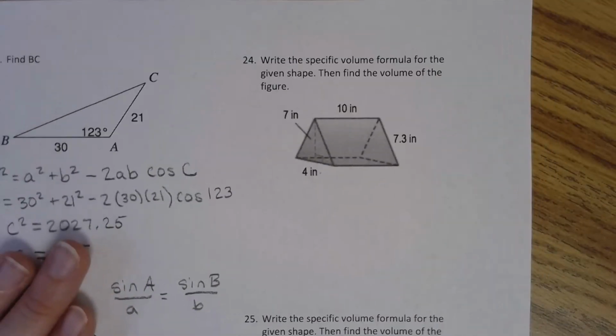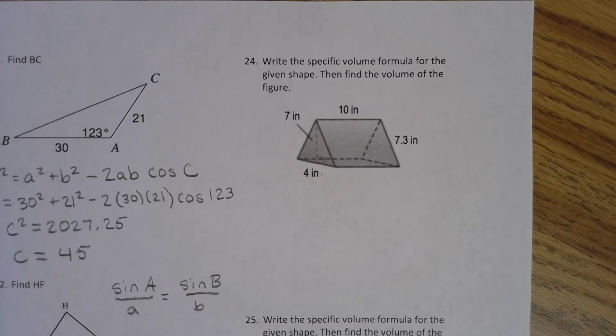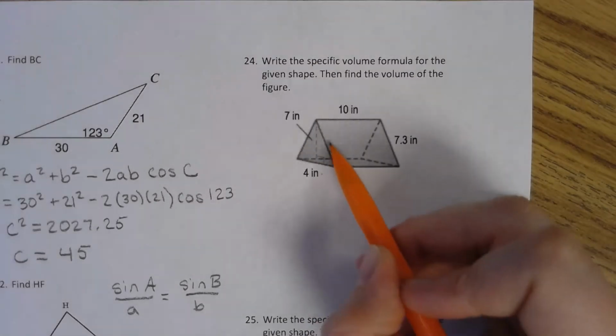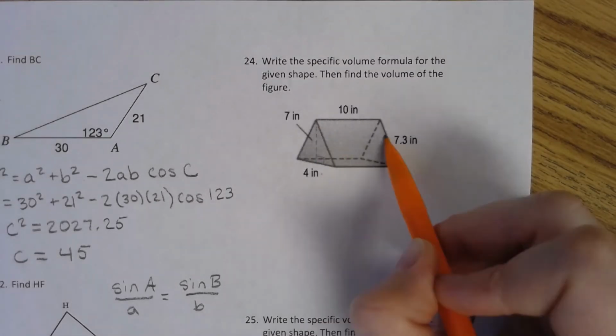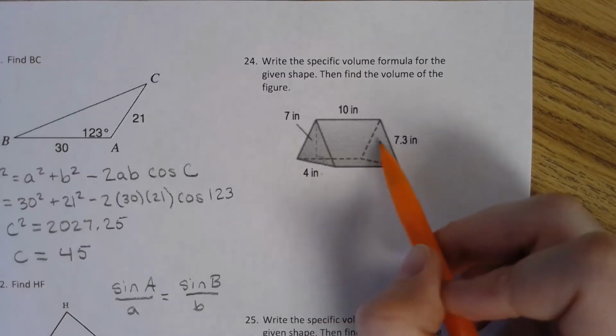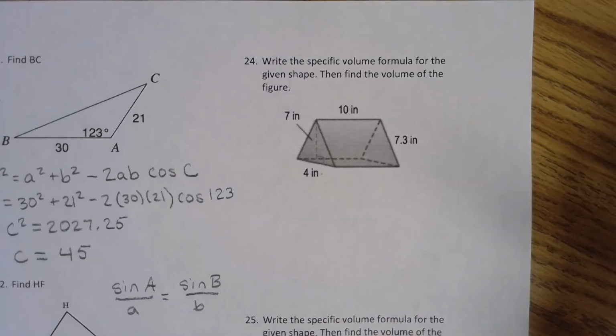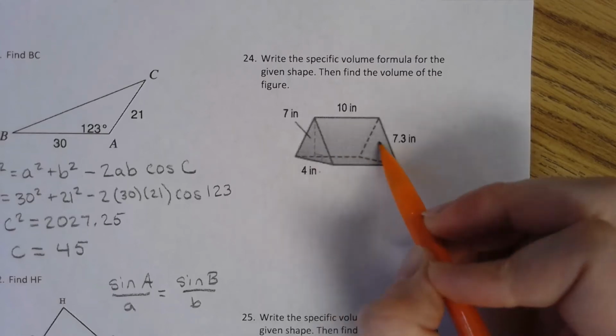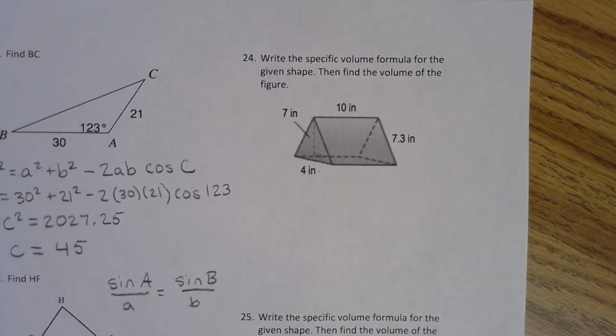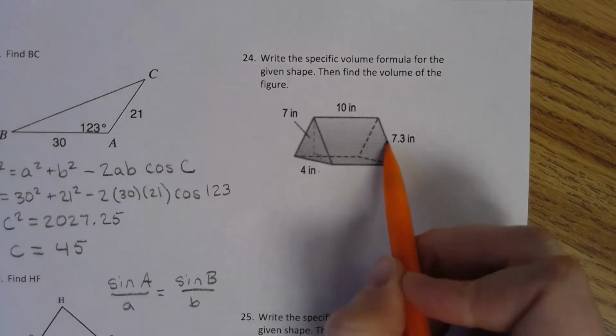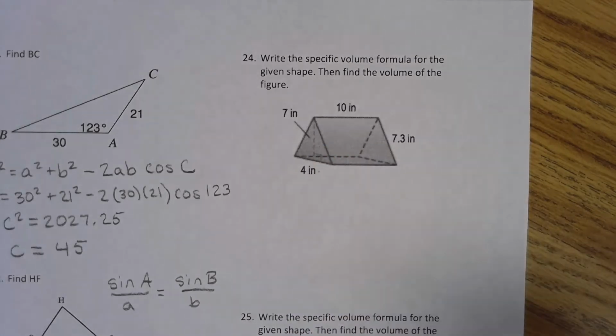Question number 24. We're going to write the specific volume formula for the given shape, and again use that to find the volume of the figure. So this is a triangular prism. Triangular because that's the shape of the base. We know that because they're parallel to one another. And it is a prism because they have the parallel bases. Remember, a pyramid would come to a point. These being parallel to one another cause it to be a prism.